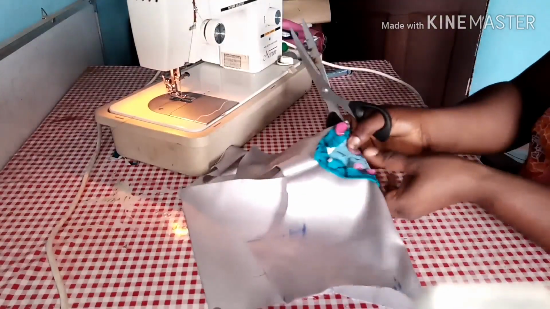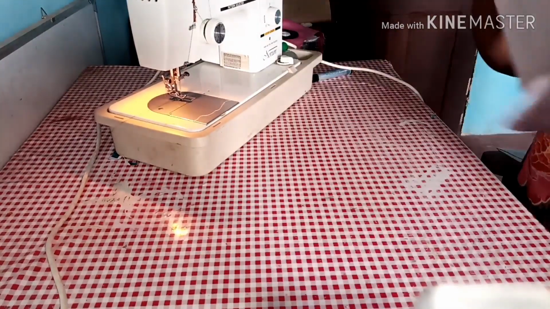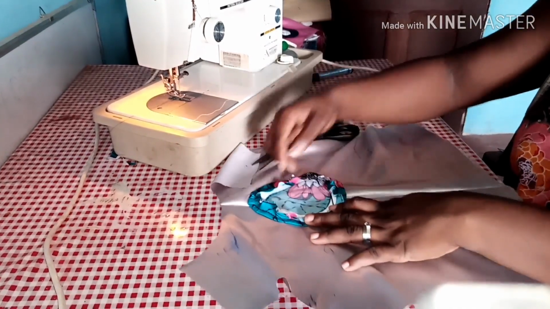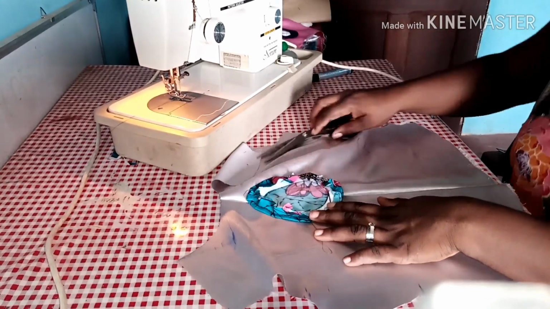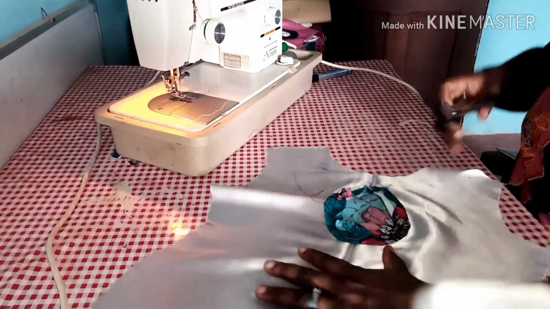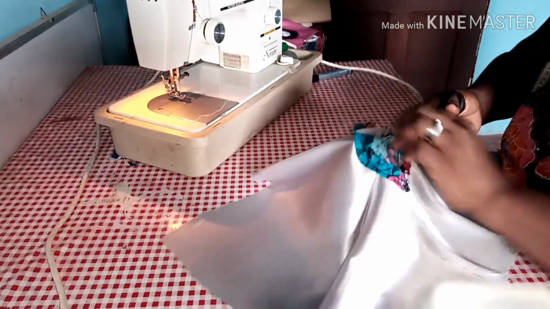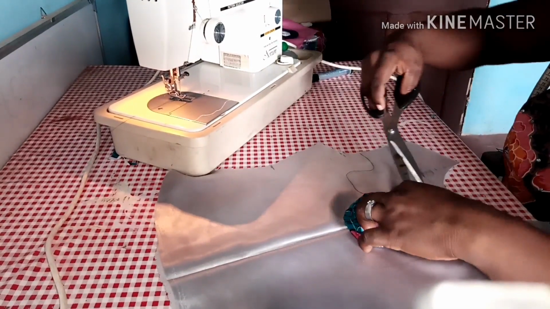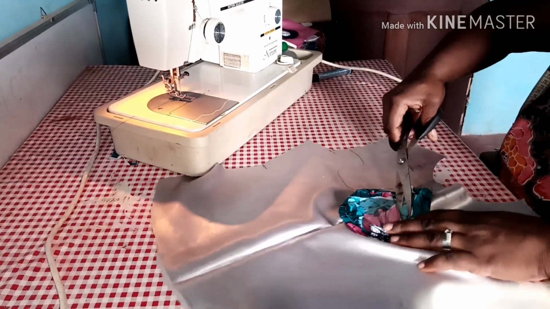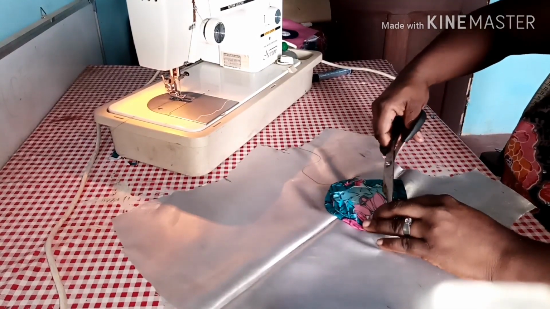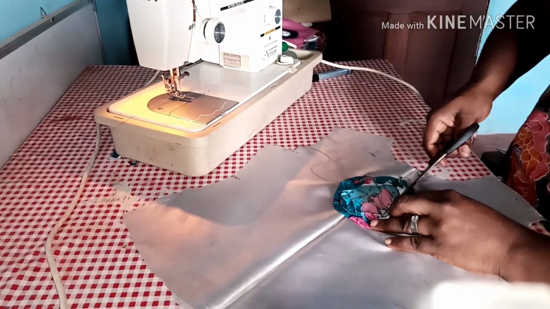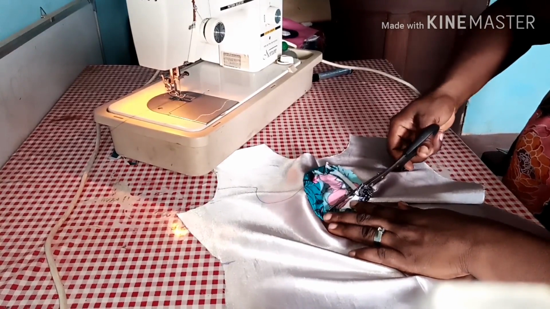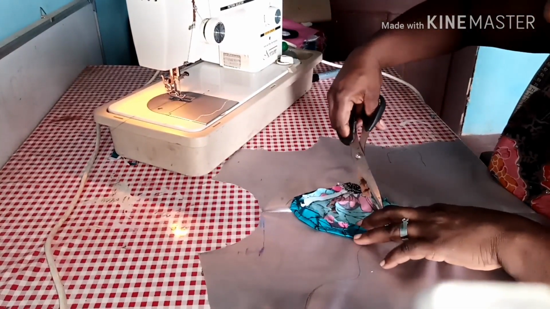So we want to trim out the inside. I'm just going to trim around this part I've sewn now, making sure to leave at least 1/4 of an inch or 1/2 an inch away from the line. Just cut it out. You want to be careful so that you don't cut any part you've sewn. See, as I'm rotating my fabric and trying to trim out.